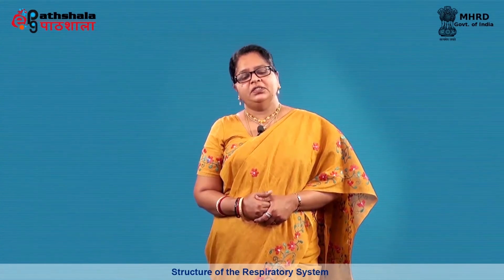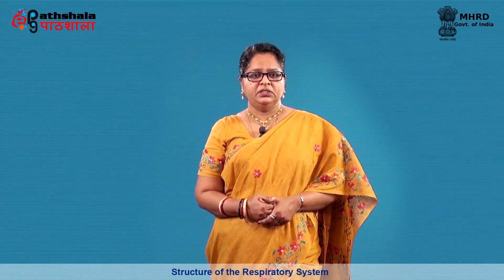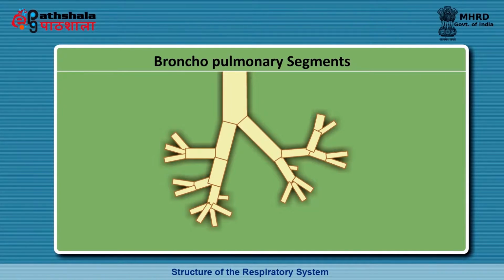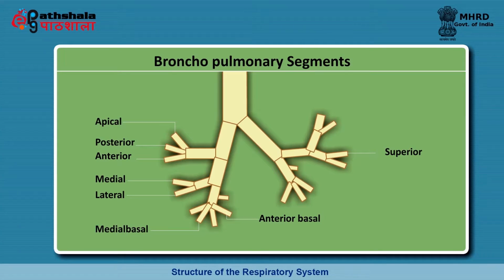The next aspect of our study are the bronchopulmonary segments. The bronchopulmonary segment is that part of the lungs which is supplied by a segmental bronchus. There are about 10 bronchopulmonary segments in the right lung and 9 in the left lung. These are the apical, posterior, anterior, lateral, medial, superior, medial basal, anterior basal, lateral basal, and posterior basal segments. Each bronchopulmonary segment is a single functional unit.